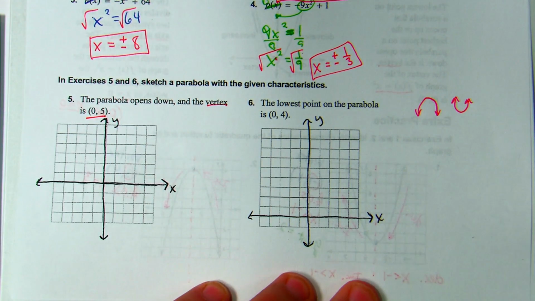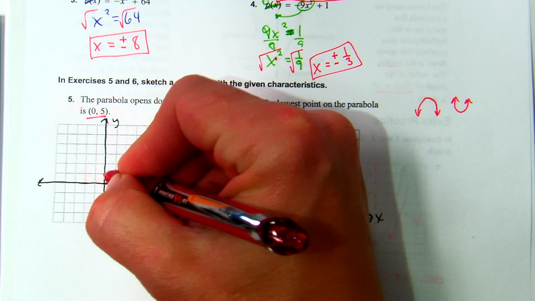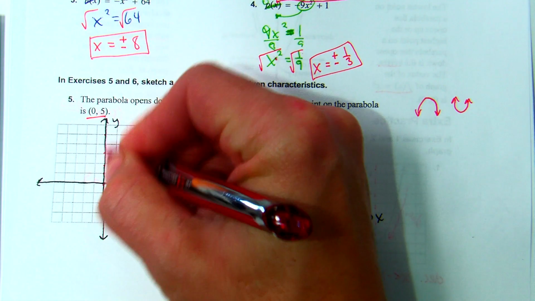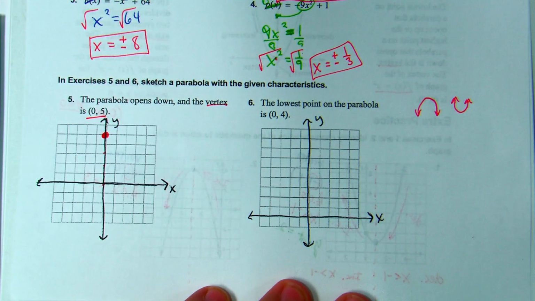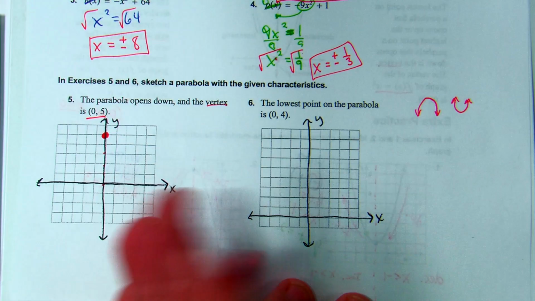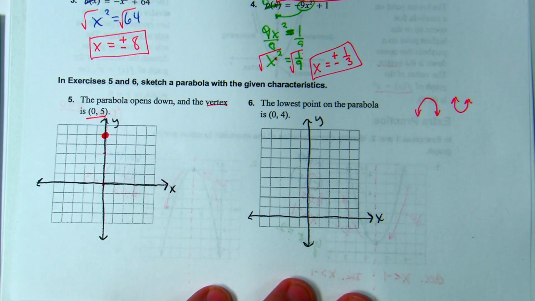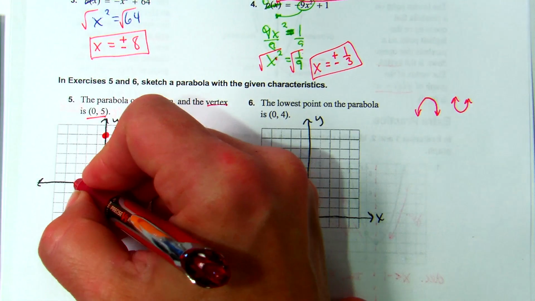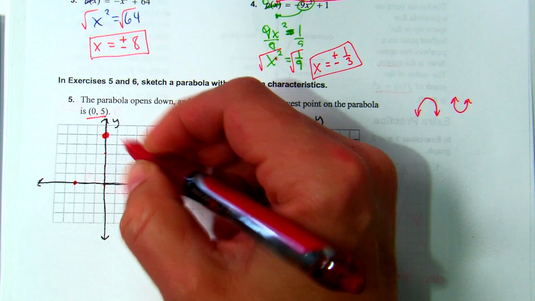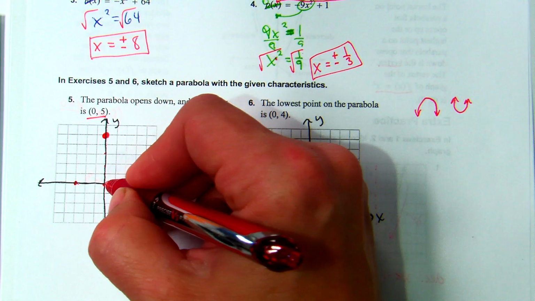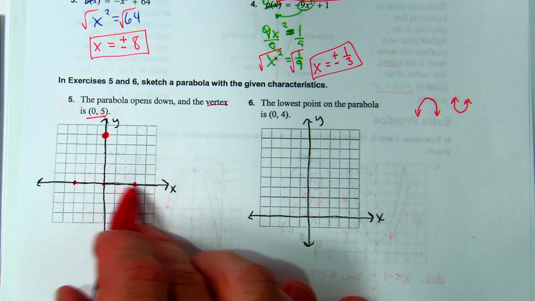So that's going to be my first point that I'm going to plot, 0, 5. So I'm going to come here. I'm going to go up 1, 2, 3, 4, 5. I'm already at 0. So I'm going to go up here to 5, and I'm going to plot my point. That's going to be my vertex. And remember, when I graph a parabola, the left and right sides of the vertex have to look the same. So it would be to my advantage to pick a couple points out here. Let's just say I'm going to pick this point over here, and I'm going to pick this point over here. Notice I am 3 to the left, I'm 3 to the right, because these points have to mirror each other.